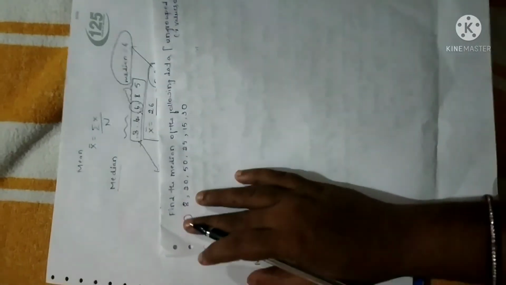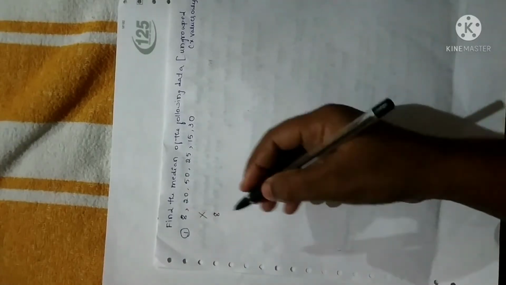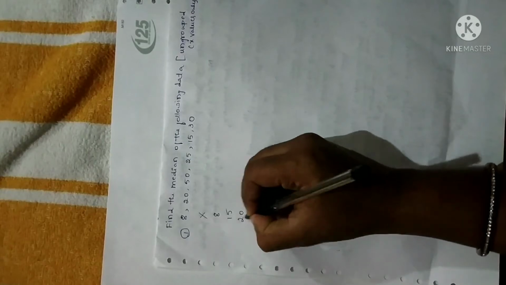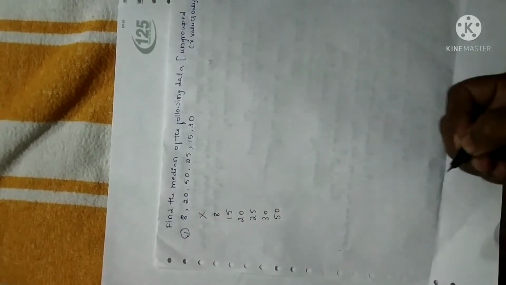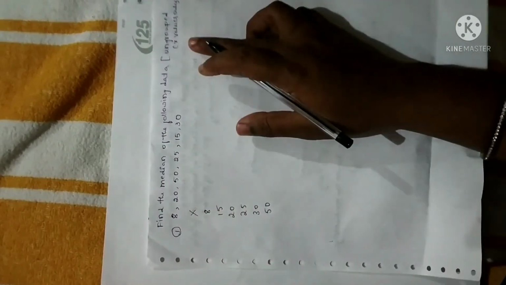First let me arrange the given problem in a particular order. Let me take the values as x. Initially I'm going to arrange it in ascending order: 8, next 15, next 20, next 25, next 30, next 50. As I already told you, it is ungrouped data.